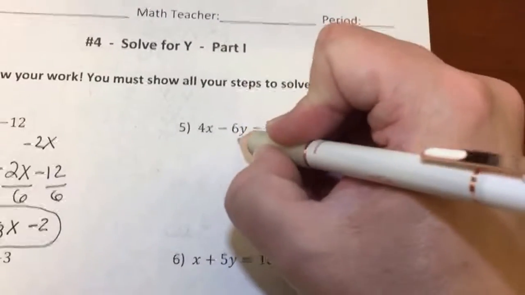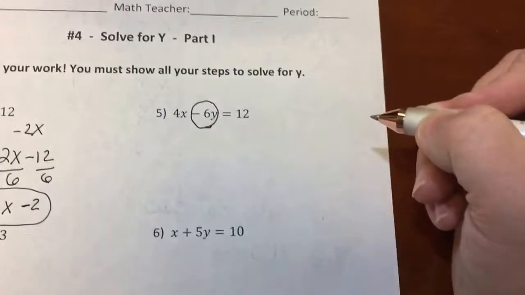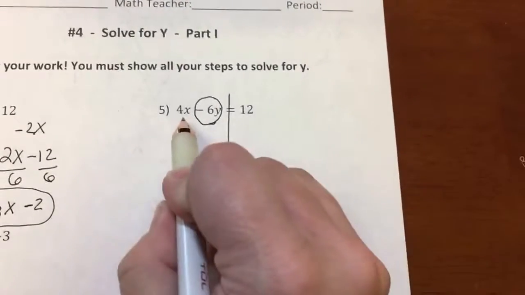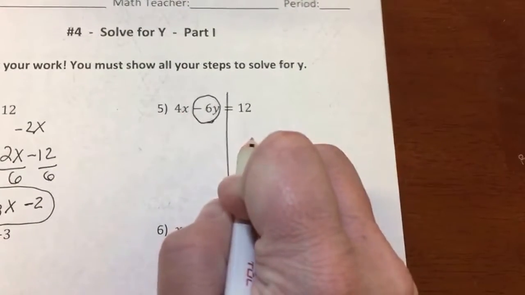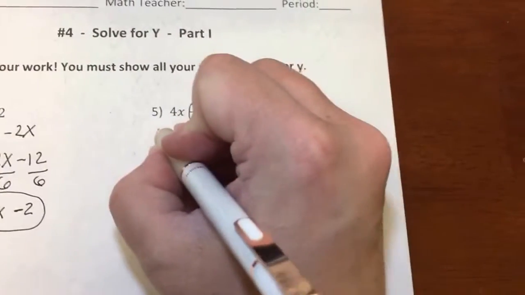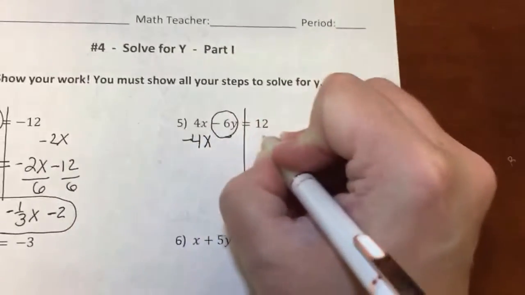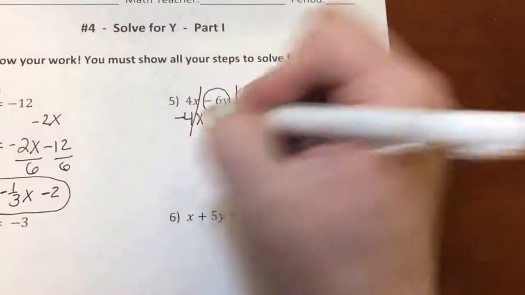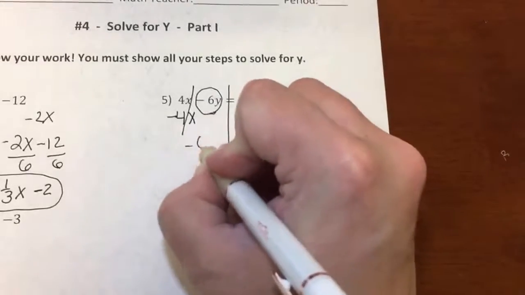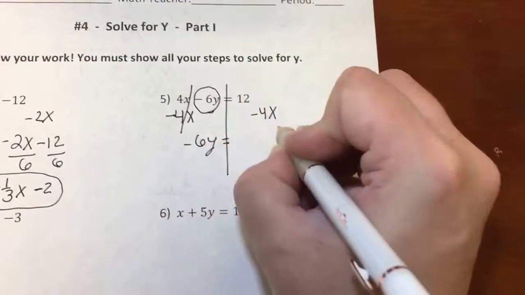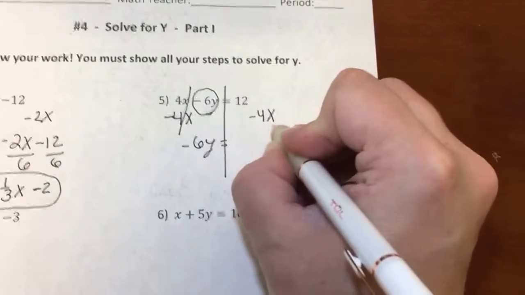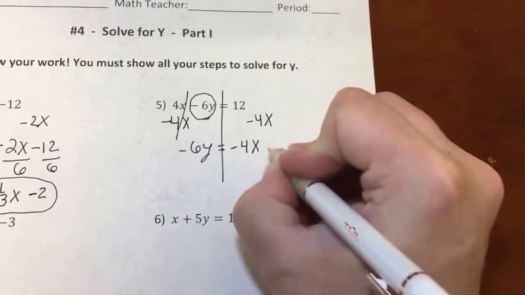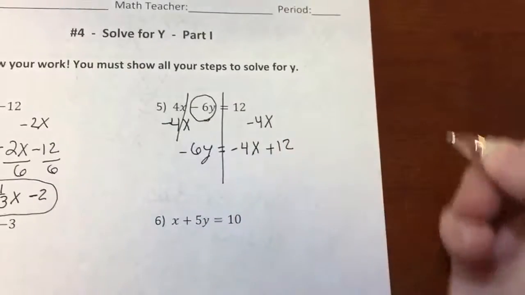Okay, so I'm going to circle everything that goes with my y because I'm trying to get the y by itself. I'm going to divide my equation in half. I need to get rid of the 4x and move it to the other side. The opposite of adding 4x is to subtract 4x. What I do to one side, I do to the other side. These 4x's zero out. I'm left with a negative 6y is equal to, this is an x, this is a number. I cannot add those together, so I have two separate things. I have minus 4x plus 12.